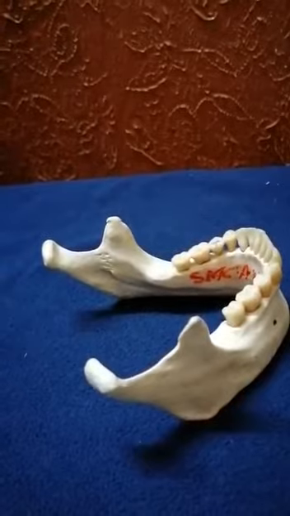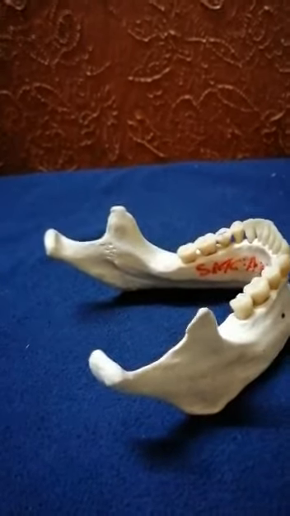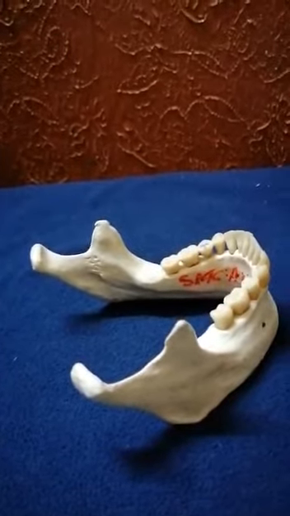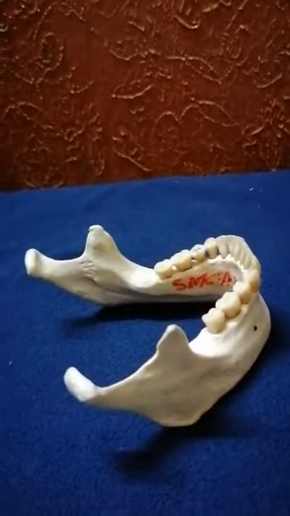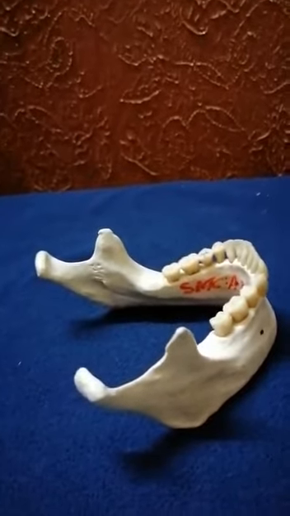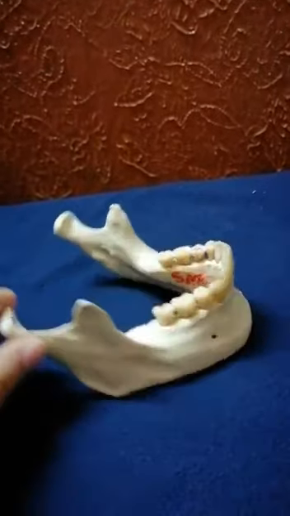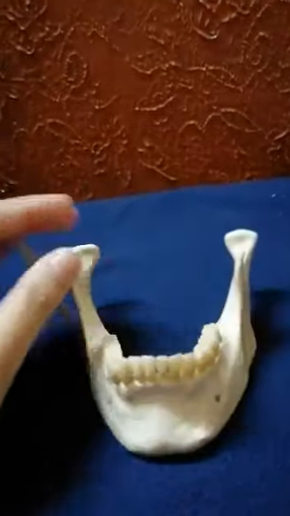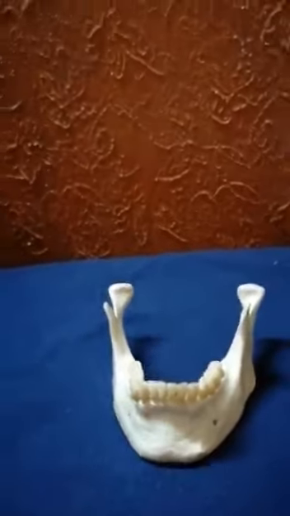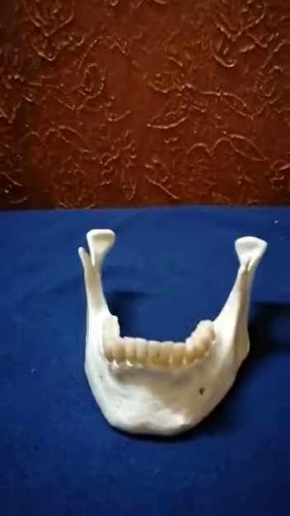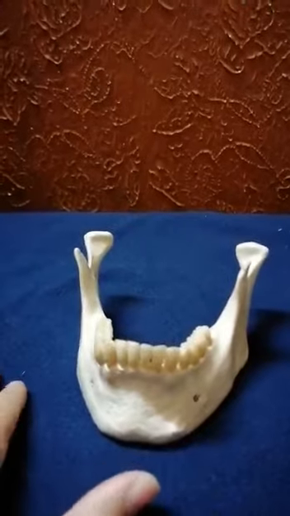So there are again three ligaments that attach to the mandible and form the temporomandibular joint: the lateral ligament, the sphenomandibular ligament, and the stylomandibular ligament. These ligaments and the muscles that are attached to the temporomandibular joint have been discussed in a separate video. You can see that video for a good explanation about the temporomandibular joint.